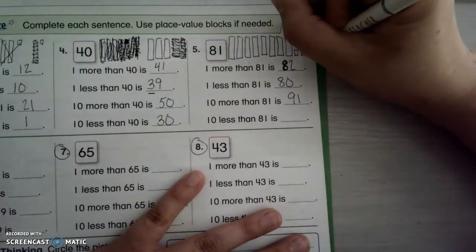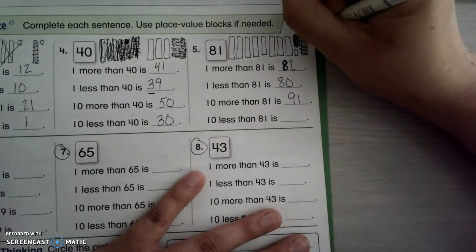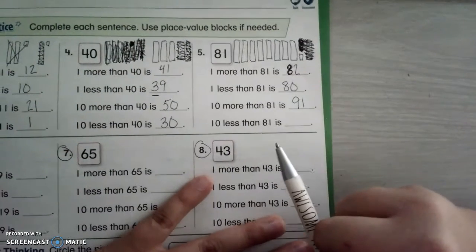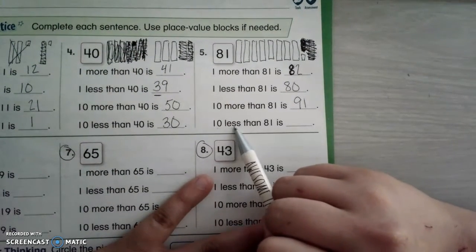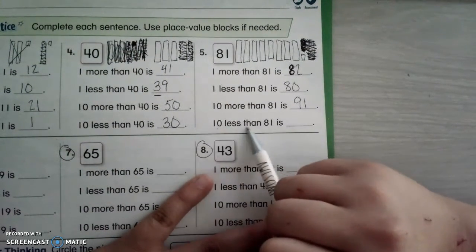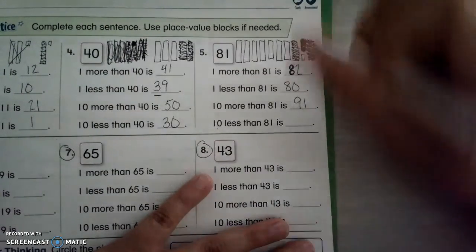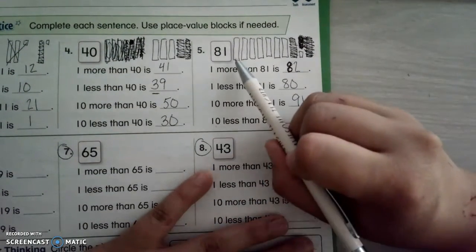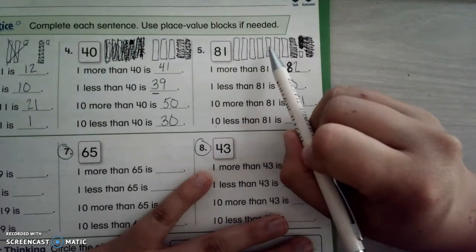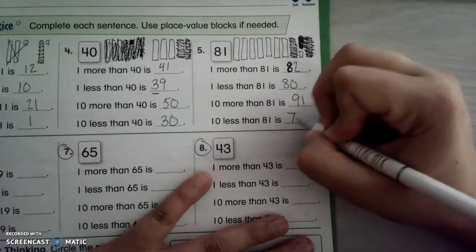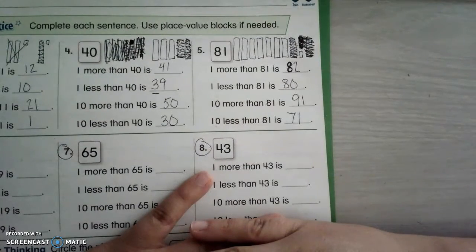Okay, now I'm going to erase that extra 10. I'm going to go back to 81. I'm going to take away 10. It says 10 less. Take away, right? 10 less than 81. So take away another 10. Now I'm going to count. 10, 20, 30, 40, 50, 60, 70, 71. And that's how you do that one.